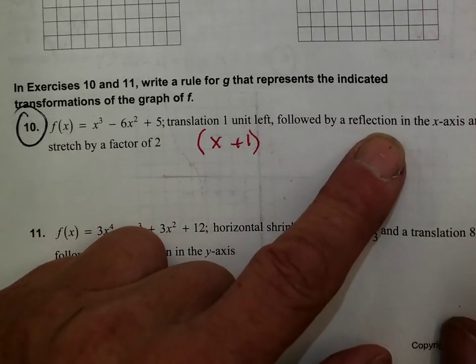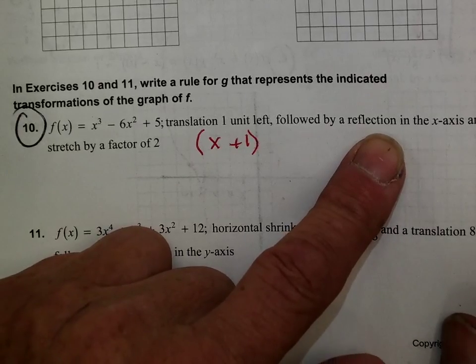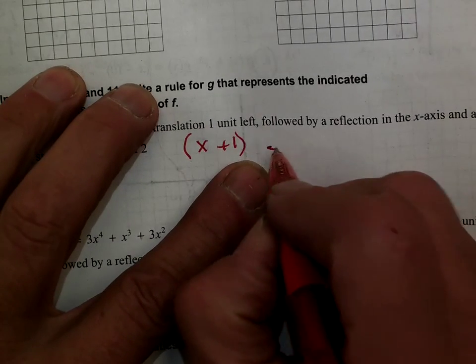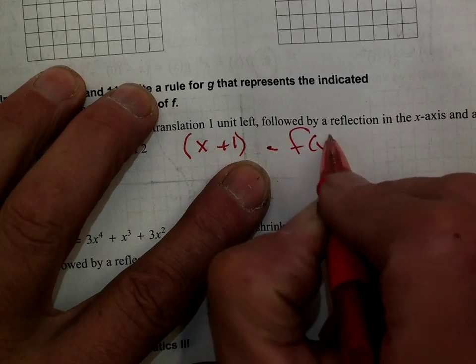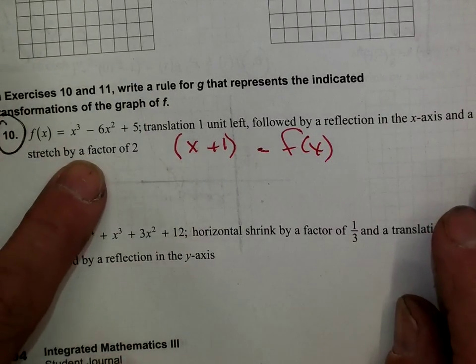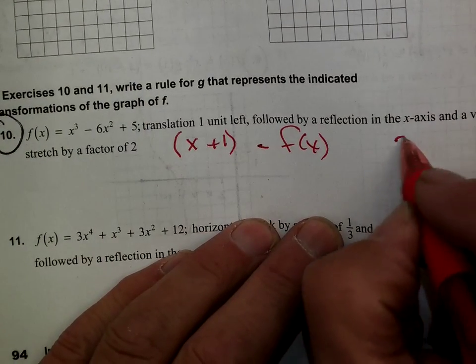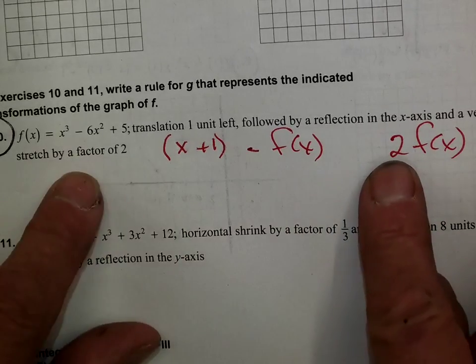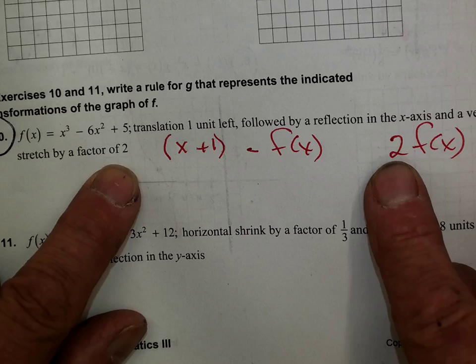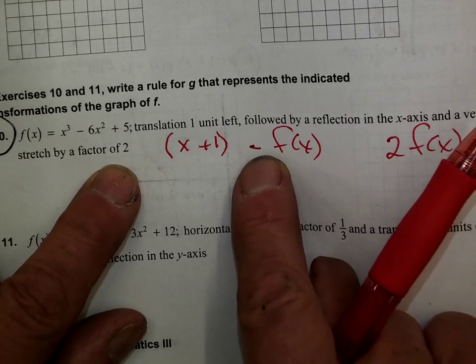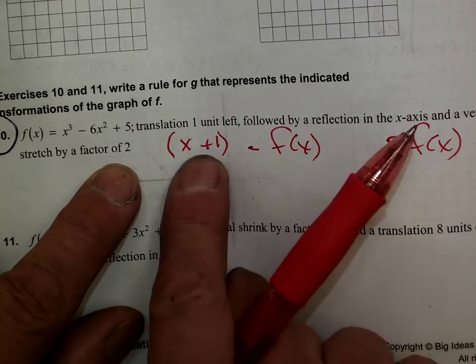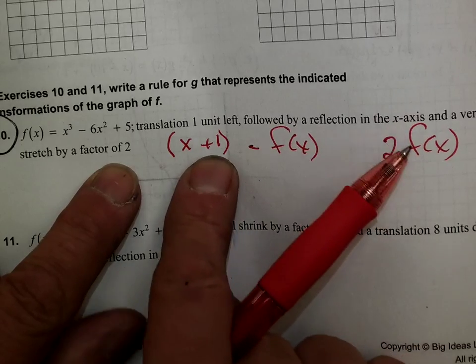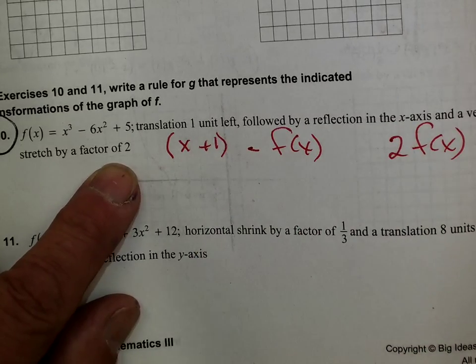Followed by a reflection of the x-axis. Reflection of the x-axis means I need to make it a negative f of x, and a vertical stretch by 2. So I'm going to make it twice f of x. Okay, let me put all of that together, okay? Here's my stretch, twice as big. Negative is going to make it upside down. And the x plus 1 inside is going to make it go back 1.